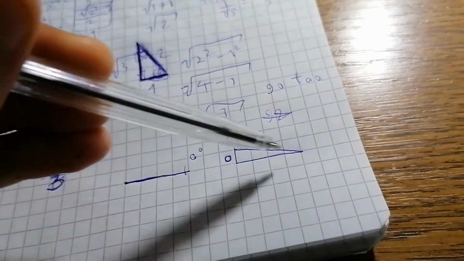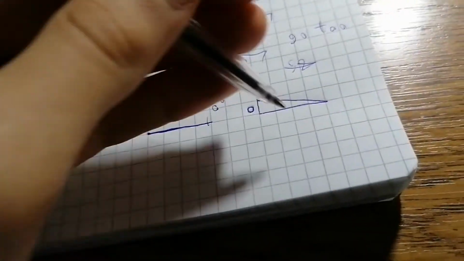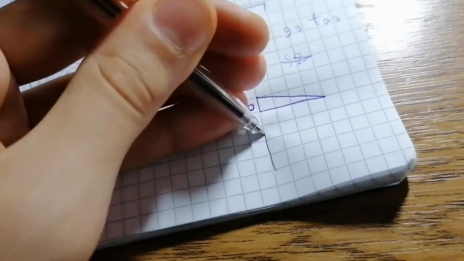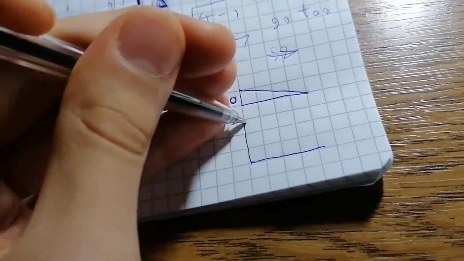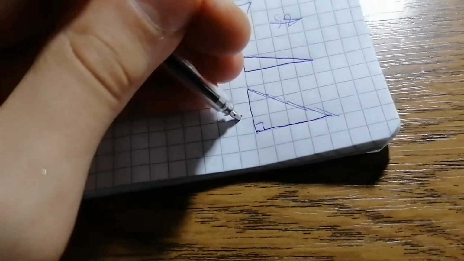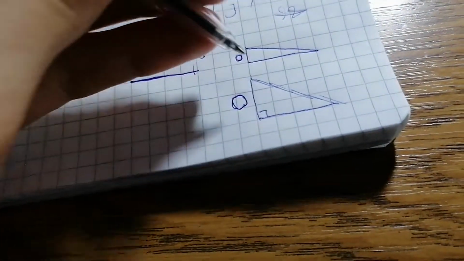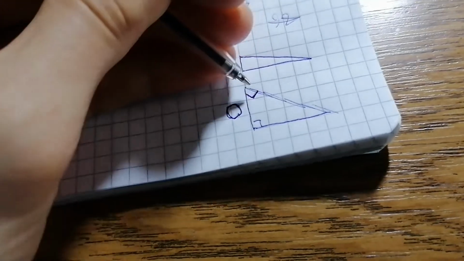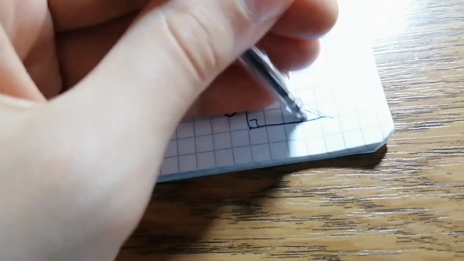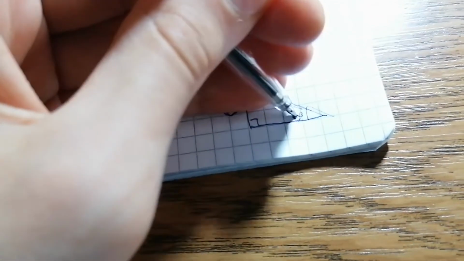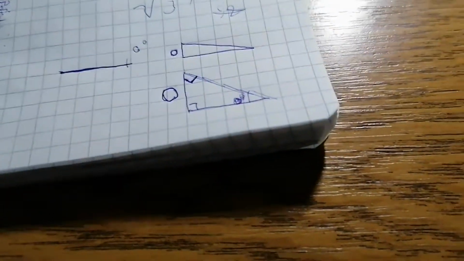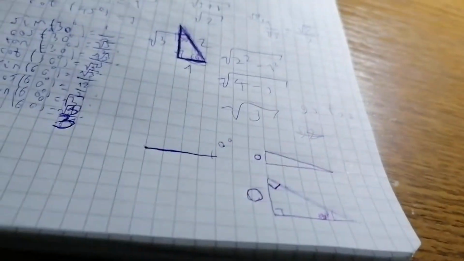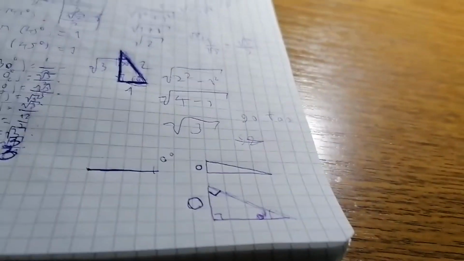Just draw a triangle like this. Don't draw it as a line, because that will probably confuse you. Just draw a normal right triangle, put this side 0, and you need to know that this angle is also right, and this is a 0 degree angle. You need to know that. So if we write this, now we can calculate.